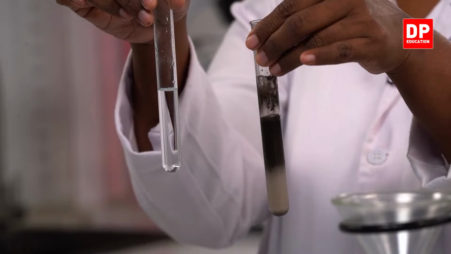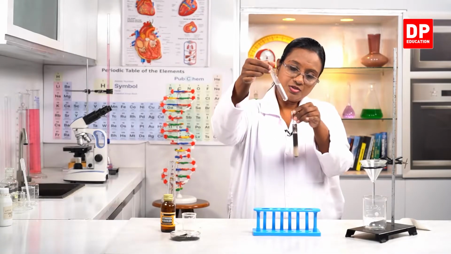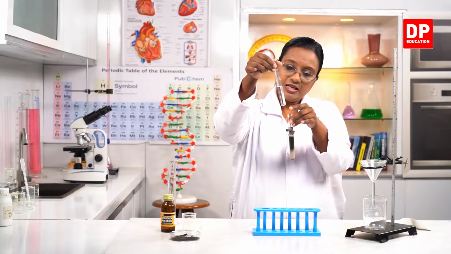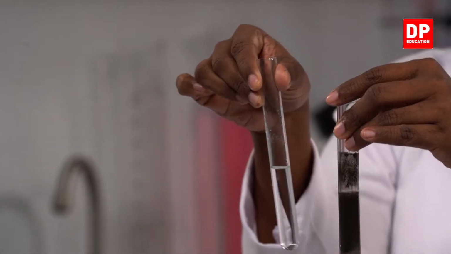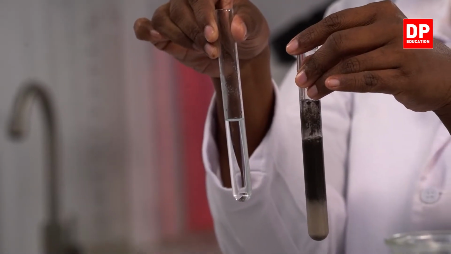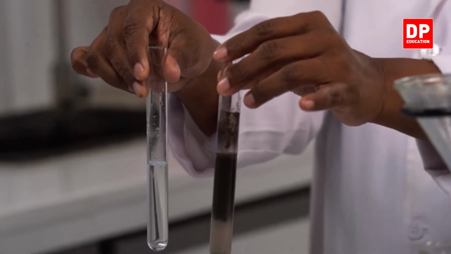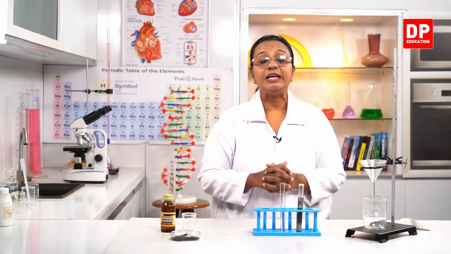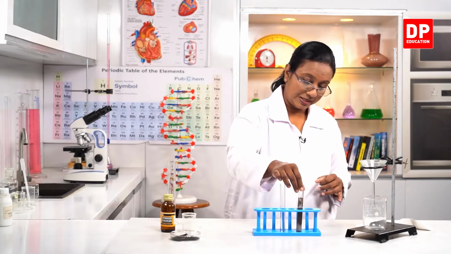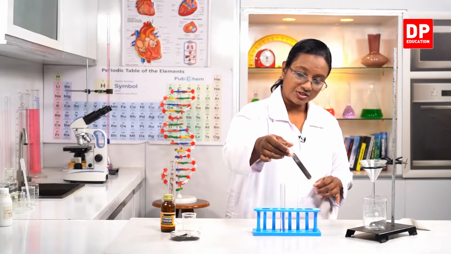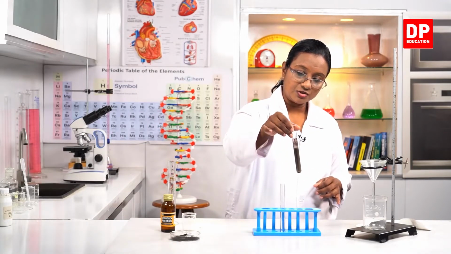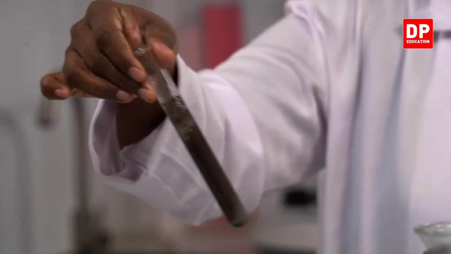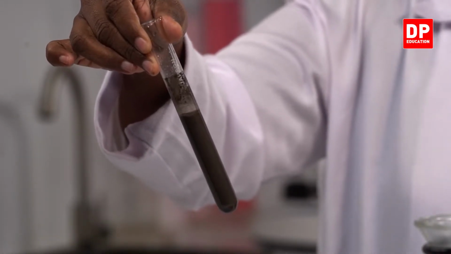Can you all observe this clearly? Here also at the bottom, if you look at it, you can see a very few gas bubbles. So that is how the reaction takes place. We need to wait till the reaction is complete. So here still the reaction is occurring. When I mix it also, you can see it clearly. The reaction is very fast.